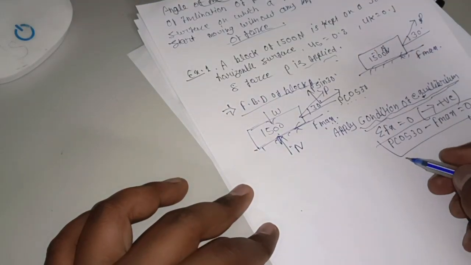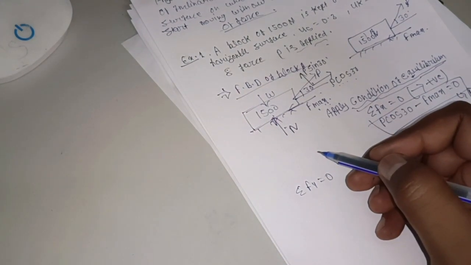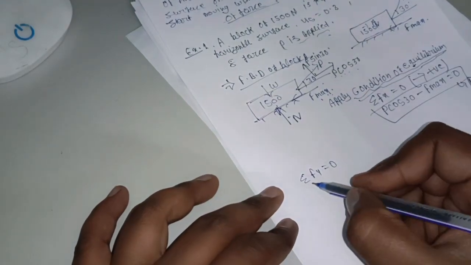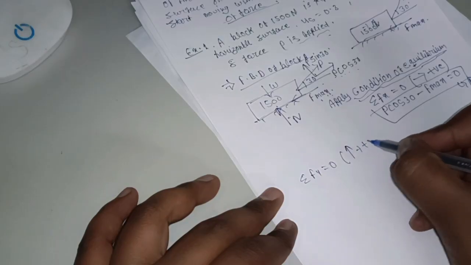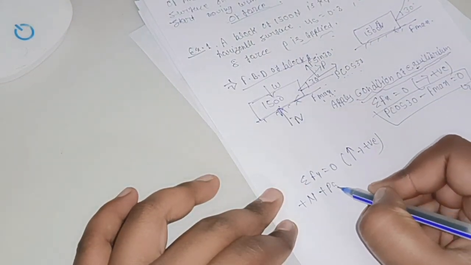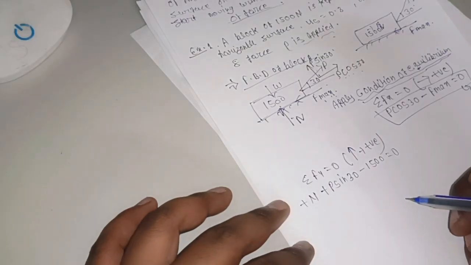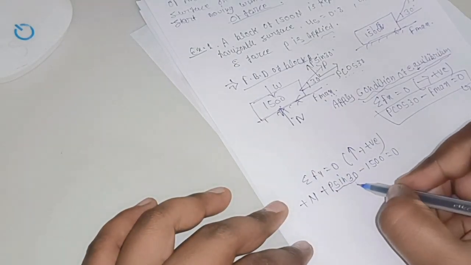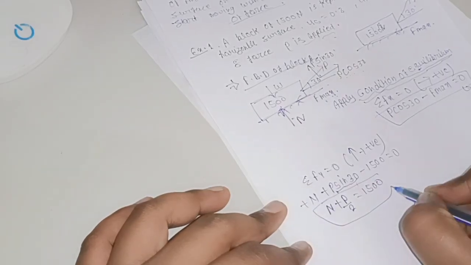Now summation of F of y is equal to 0. How many forces are in y? Three forces are applying in the y direction. Here also we have to write that if forces are upward, I consider them positive, so plus N and plus P sin 30, and minus 1500, that is minus W, is equal to 0. We know that sin 30 is 1 by 2, so N plus P by 2 is equal to 1500. This is the second equation.